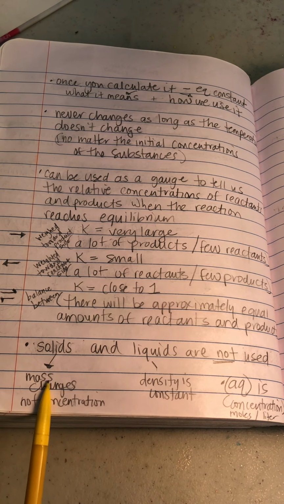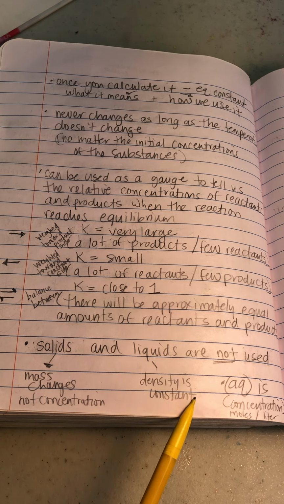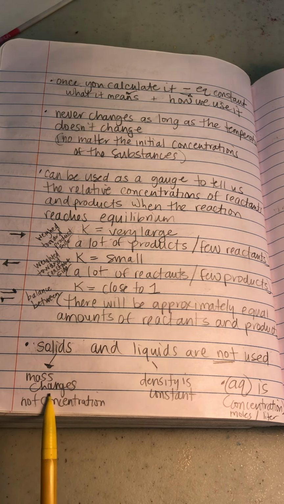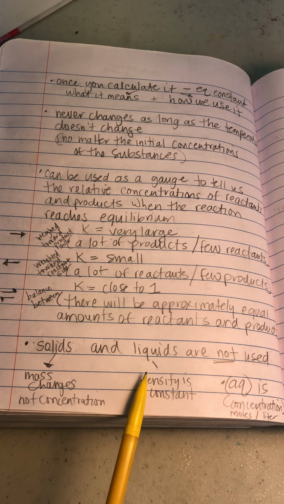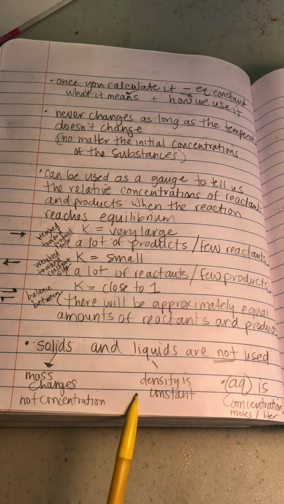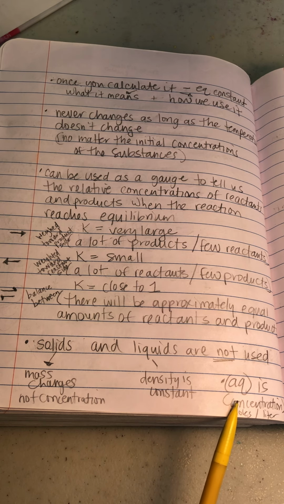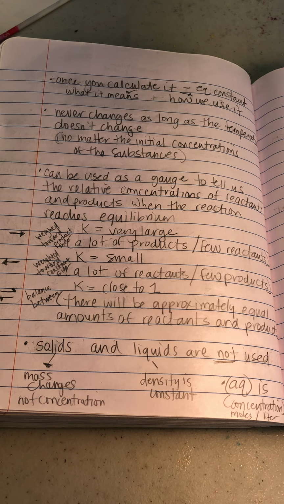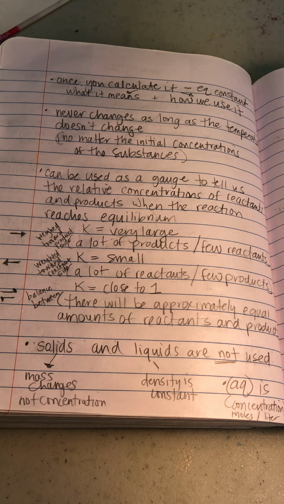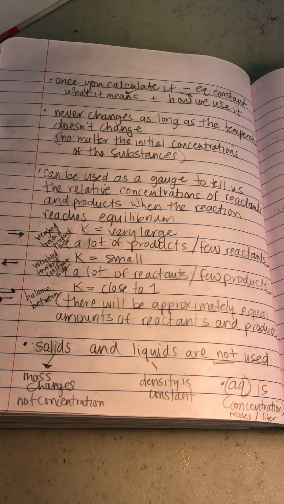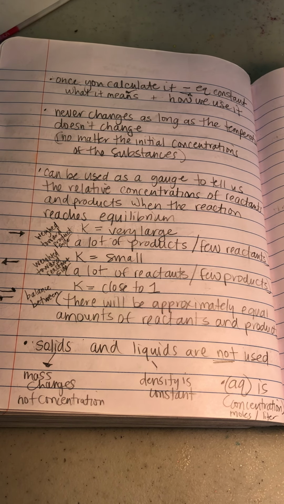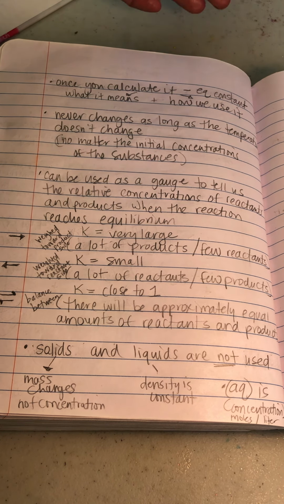So solids aren't really going to fit with calculating K, nor are liquids. So when you look at a formula and it has the S in parentheses, you're not going to add that to your calculation. When you look and it has the L in parentheses, you're not going to add that to the calculation. However, if it does have AQ, if we remember AQ means that it's dissolved in water. It's aqueous. It's an aqueous solution. So therefore, that's a concentration situation, so you have to add that to your particular calculation. So that part was very important.